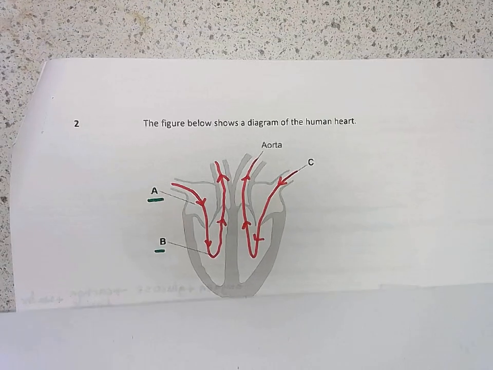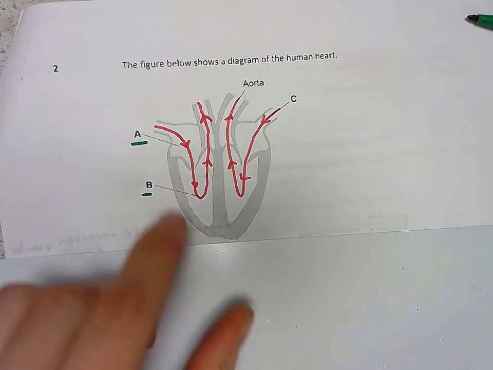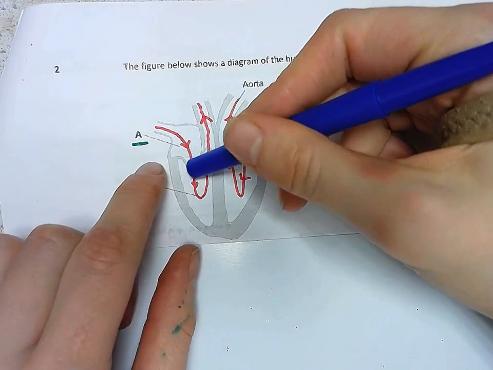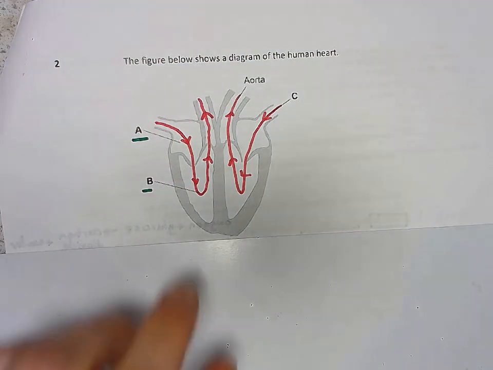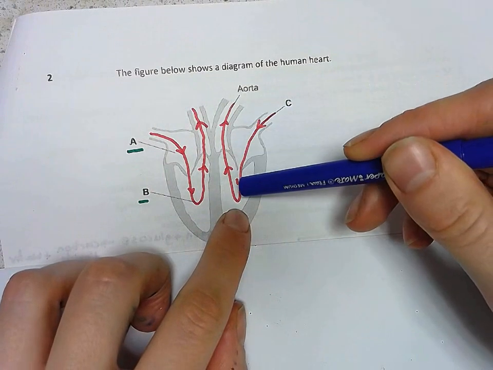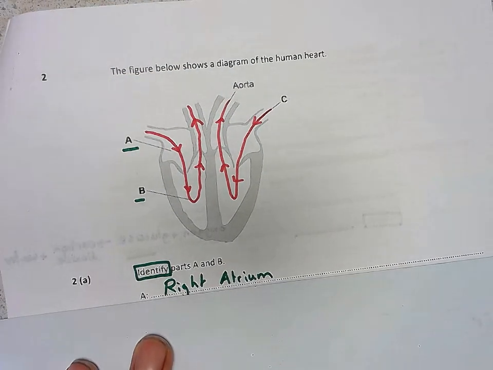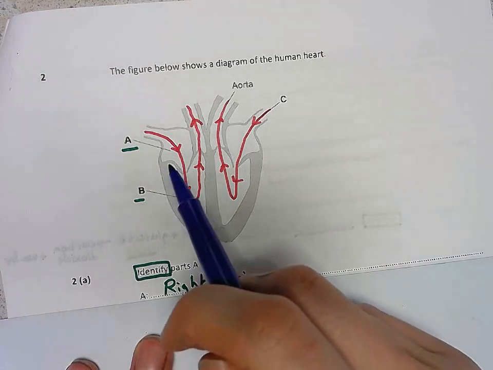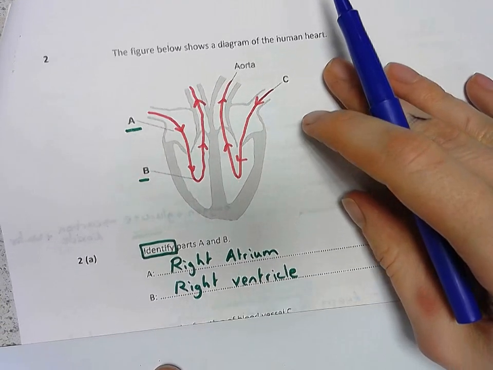Okay, next question. The figure below shows a diagram of the human heart, and whenever you have one of these diagrams, first thing you need to do is to draw the blood as the blood flows through. So the blood will flow in to the right atrium, through the right ventricle, back out through the pulmonary artery, then back in through the pulmonary vein to the left atrium, left ventricle, and out through the aorta. Identify A and B. A is the right atrium, the very first chamber, and B is the right ventricle, which is the second chamber.